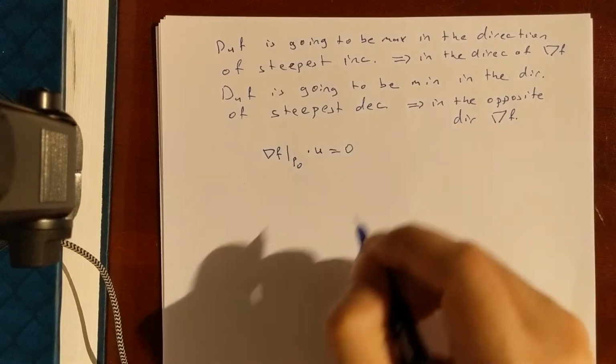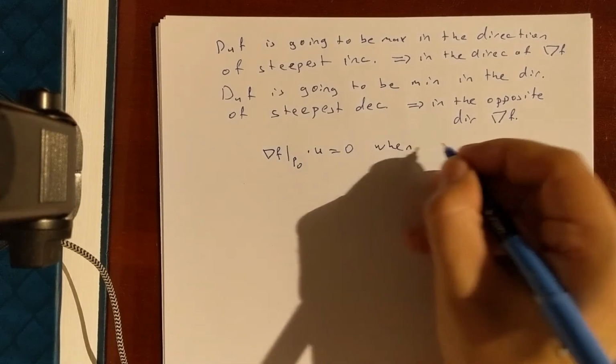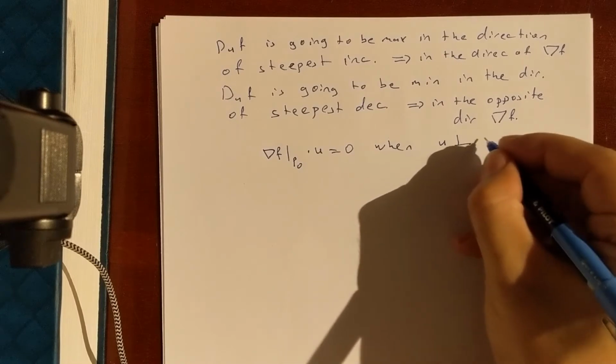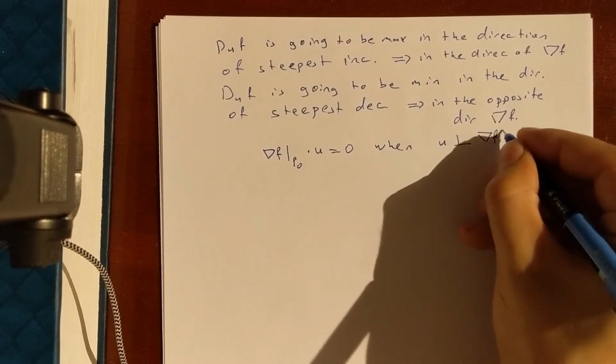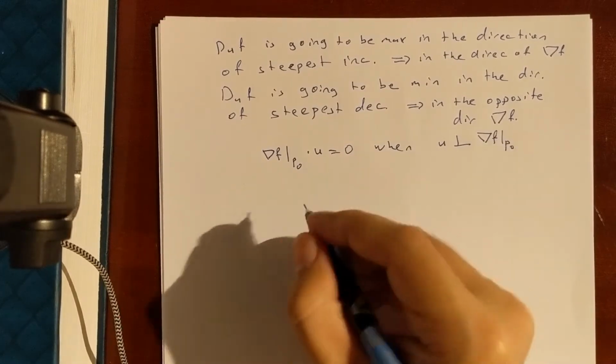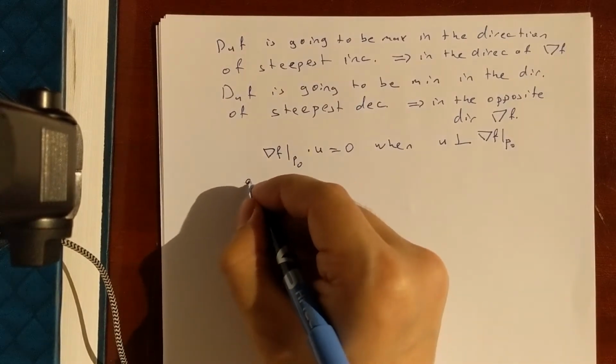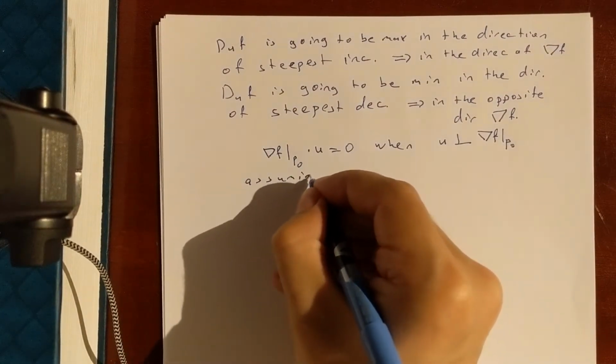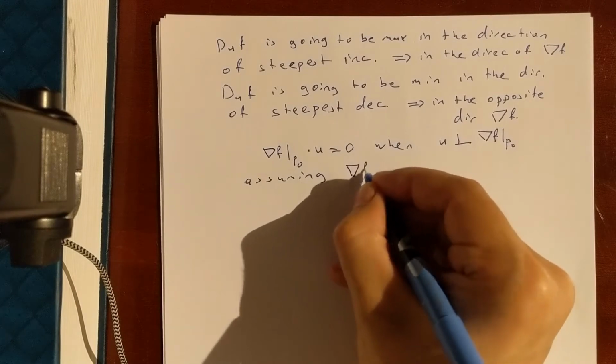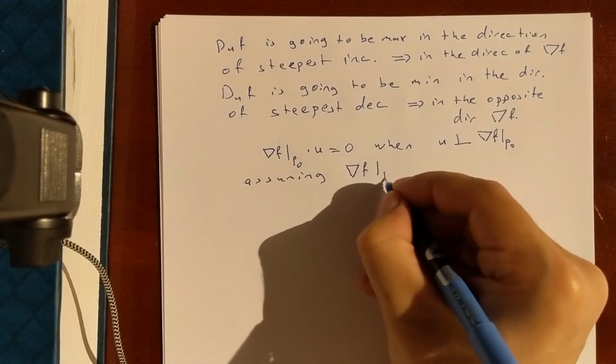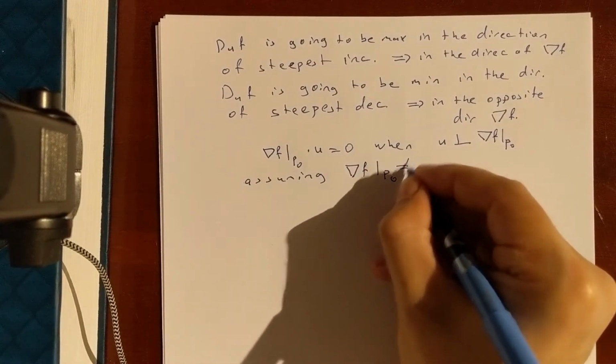It will be 0 when u is perpendicular to the gradient of f evaluated at that point. Of course, this assumes the gradient of f is not 0 at that point. If you have a zero vector, everything is perpendicular to it, and that doesn't make sense.